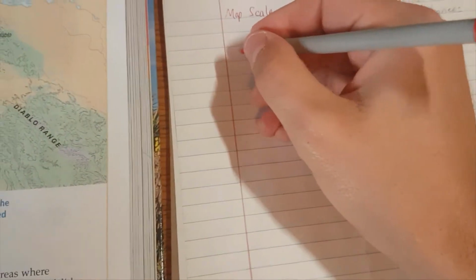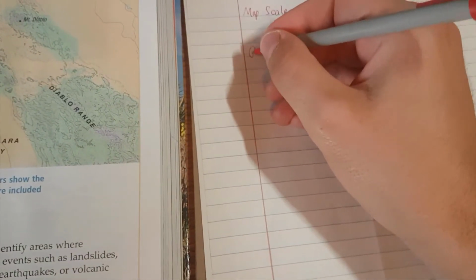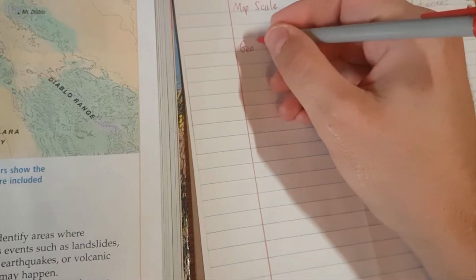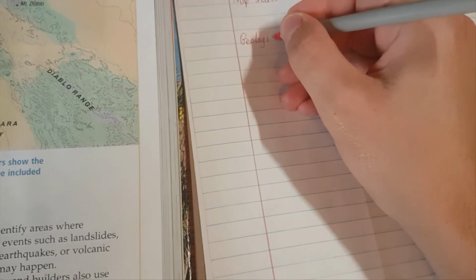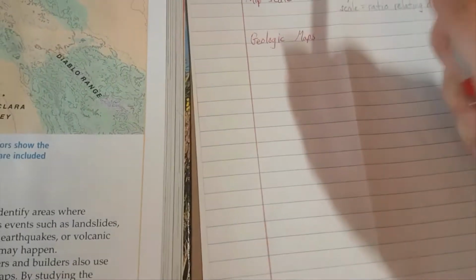Geologic maps. Red pen. Geologic. We're going to skip a line to leave some space in case we have to come back and add anything. Capital G-E-O, Geo, logic, L-O-G-I-C. Maps. Capital M-A-P-S. Okay, back to our pencil.